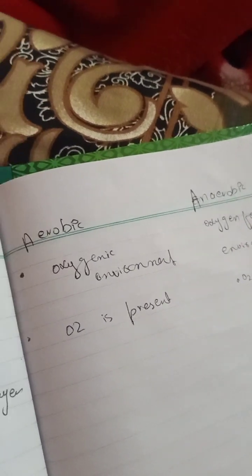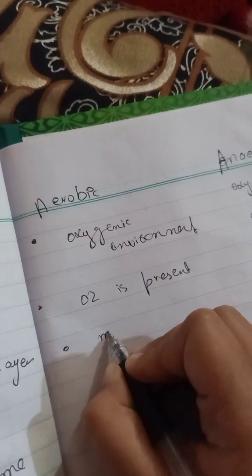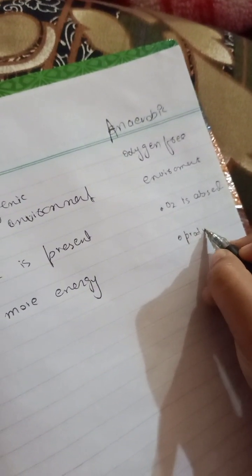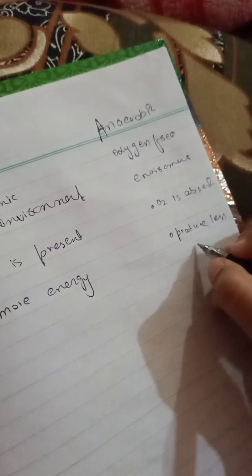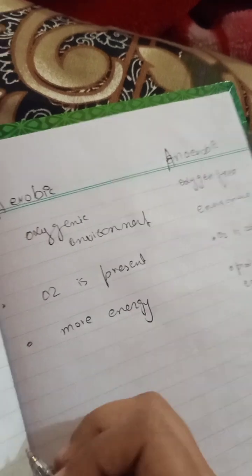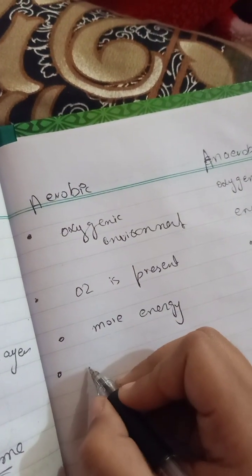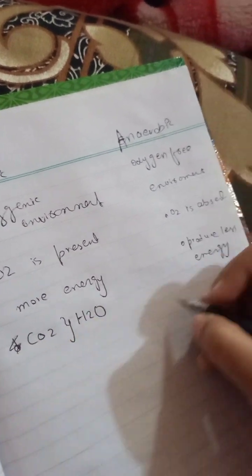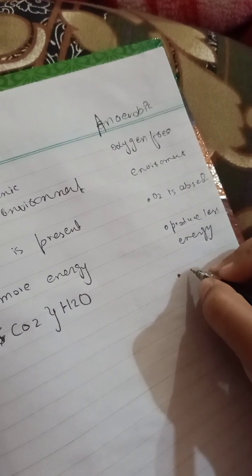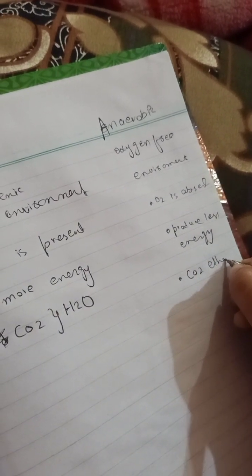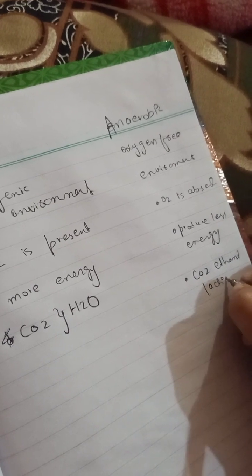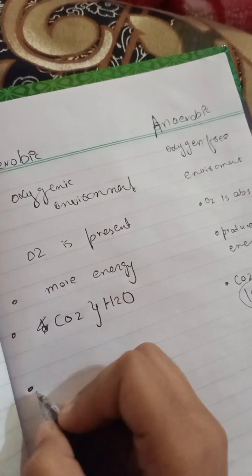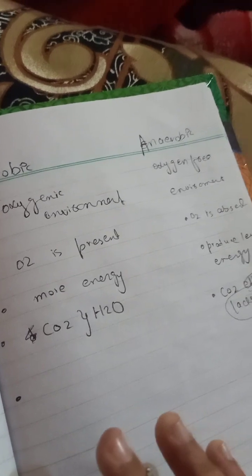So aerobes produce more energy because they get oxidized, and anaerobes produce less energy because they don't get oxidized, because of the absence of oxygen. If we talk about the aerobic bacteria, they produce carbon dioxide and H2O. And the anaerobic produce carbon dioxide, ethanol and lactic acid. We have already done ethanol fermentation and lactic acid fermentation, so there is no need to go into detail with the cycles.